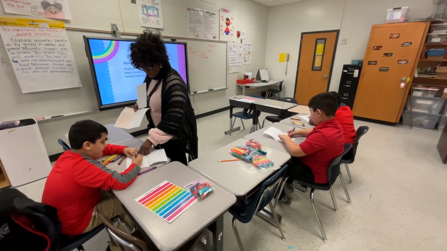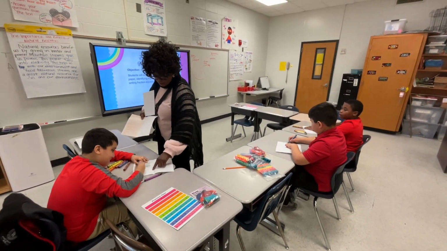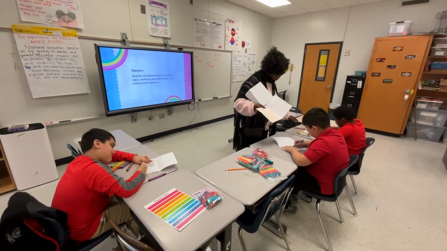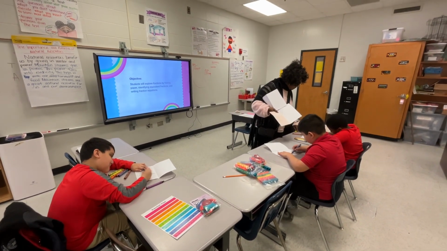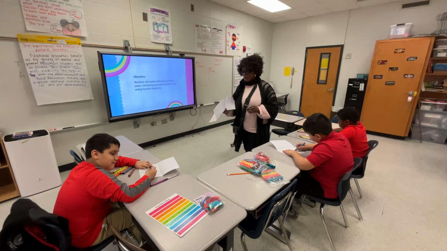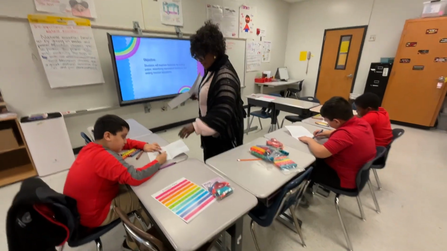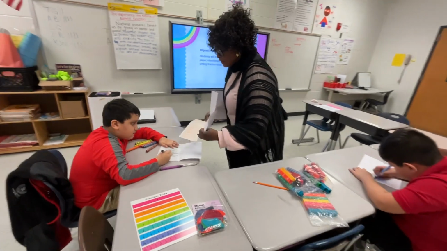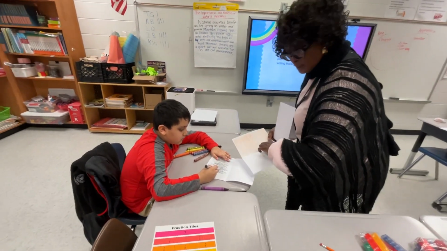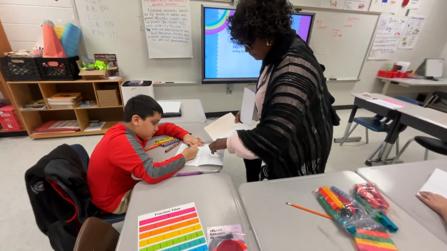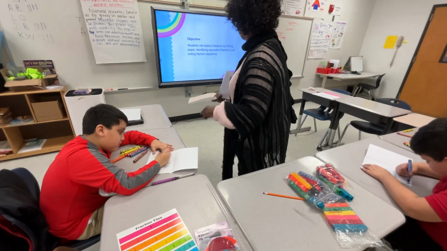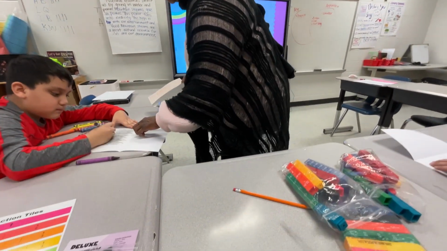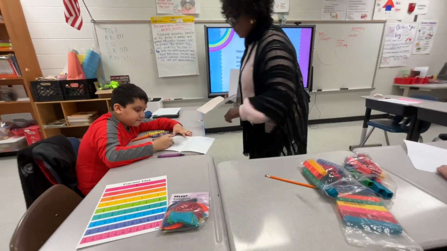Okay. So make sure you color all the way to the end. Go ahead and make sure that you're coloring all the way. Let's do a nice job, okay? You need to be able to see where the divide line is, so come all the way over to this line so you can see where it's half.